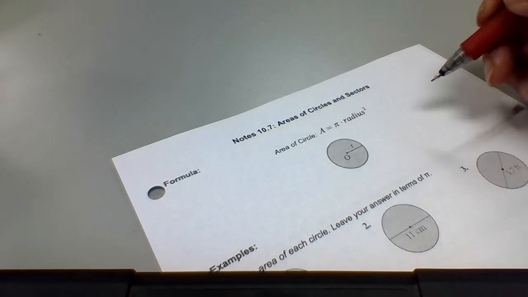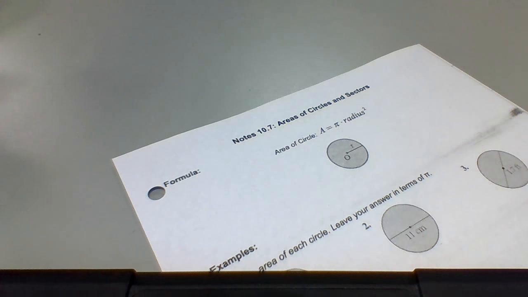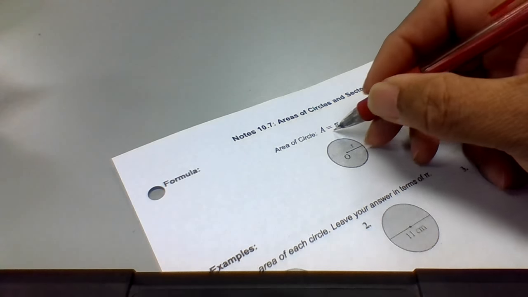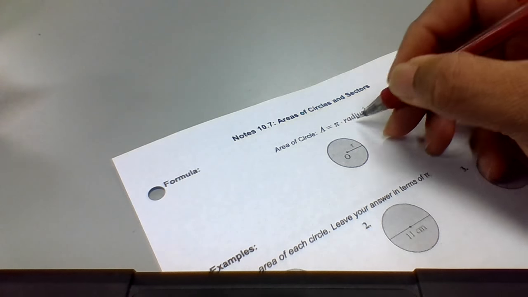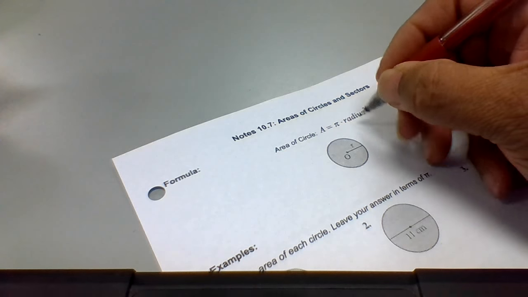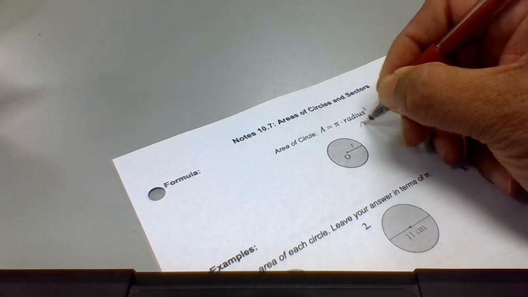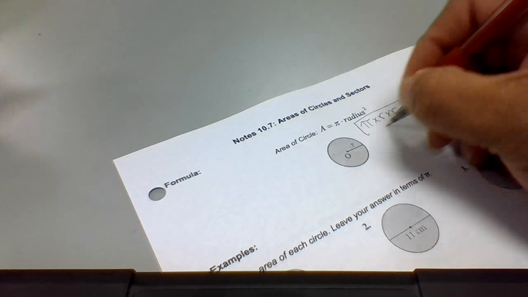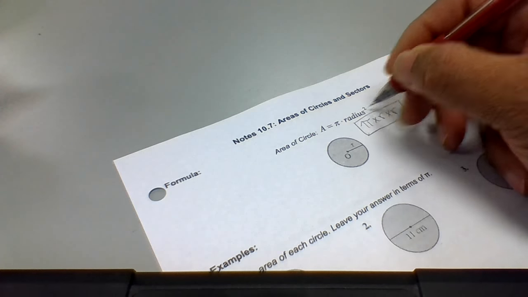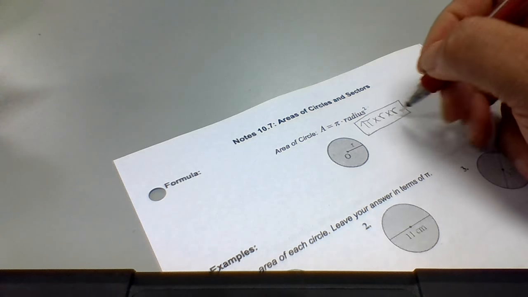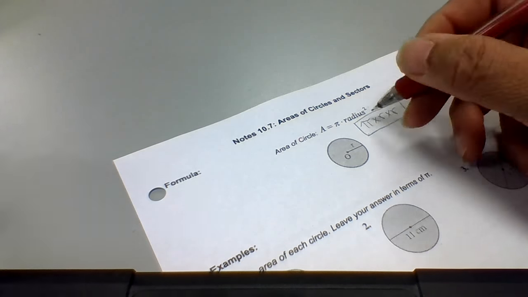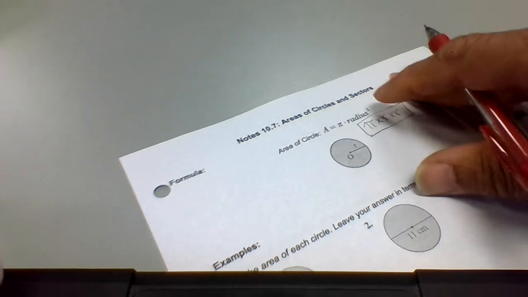This is notes for 10.7, area of a circle and sector. All right, area of a circle is pi r squared, but I like putting down pi times r times r. And the reason why I do that is most students, when they see the square, they multiply by 2 rather than multiplying it by the number again. So if you could, write pi times r times r.